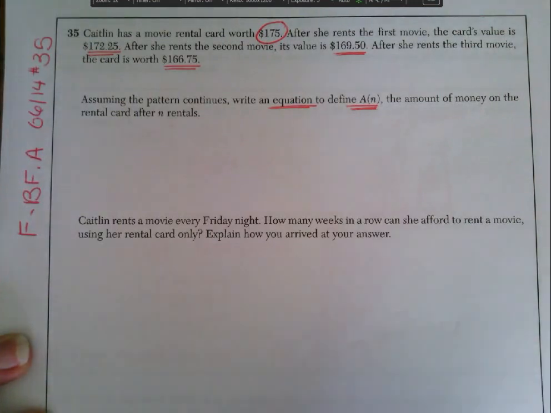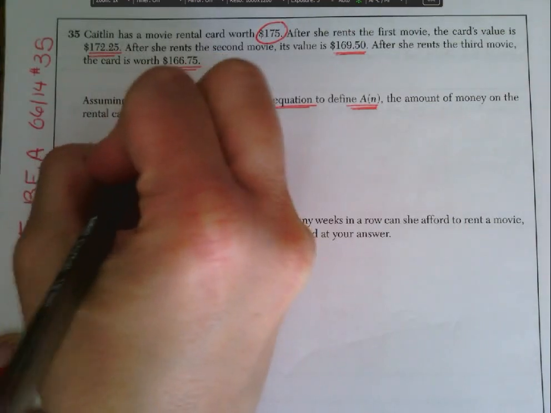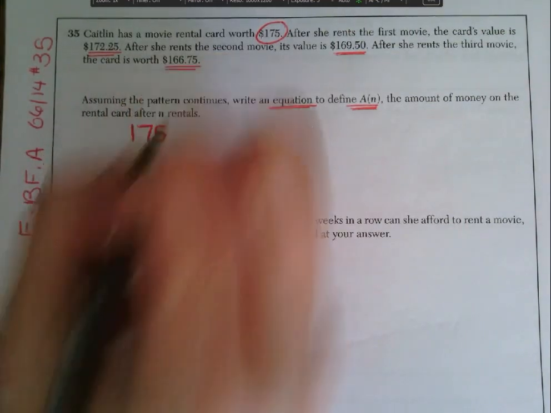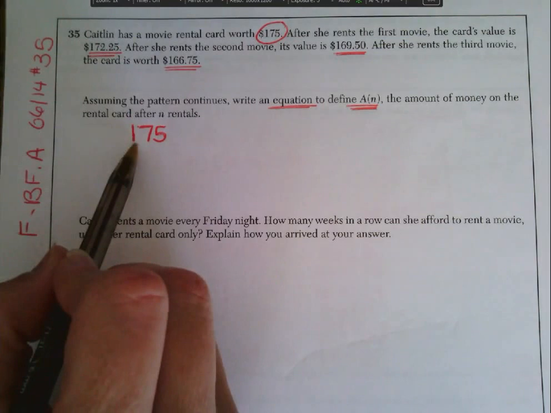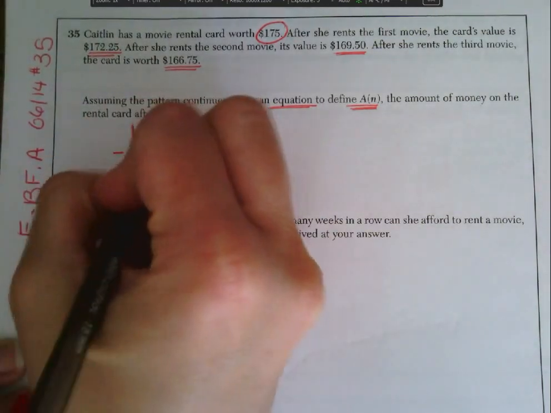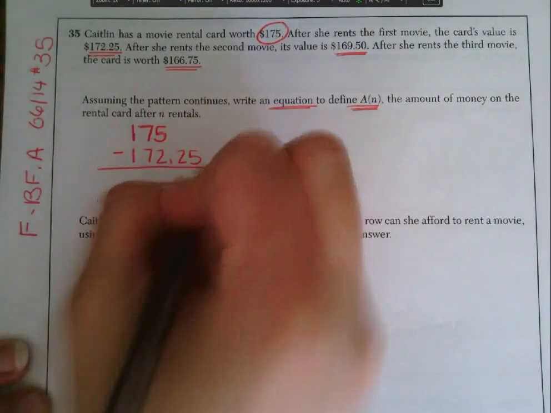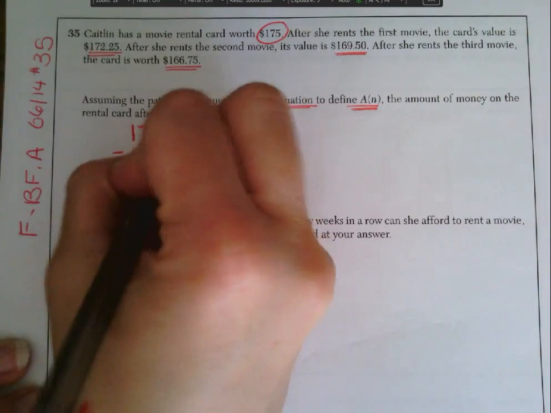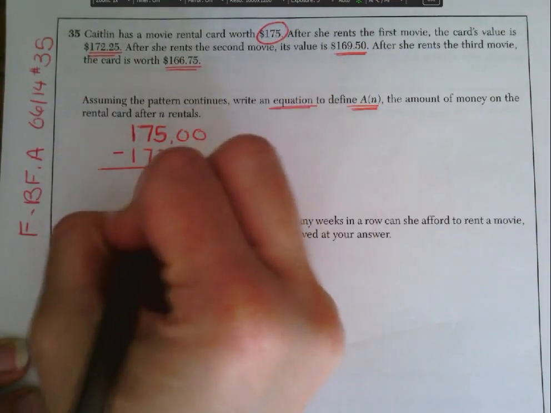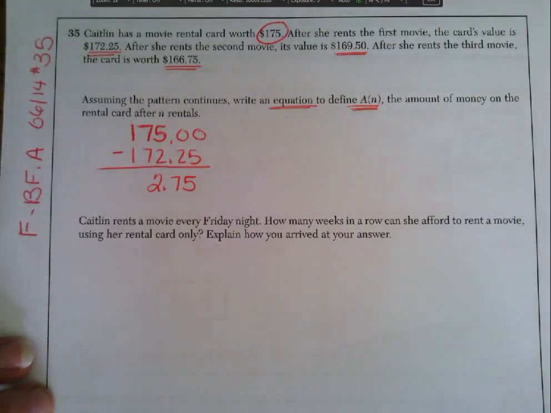n rentals. So most of us have had gift cards before, and we know that we start with an amount. And in this case, Caitlin started with $175. After her first movie, she had $172.25. Okay, so what we need to do is subtract, and when we subtract, we get $2.75. So we know each movie costs $2.75.